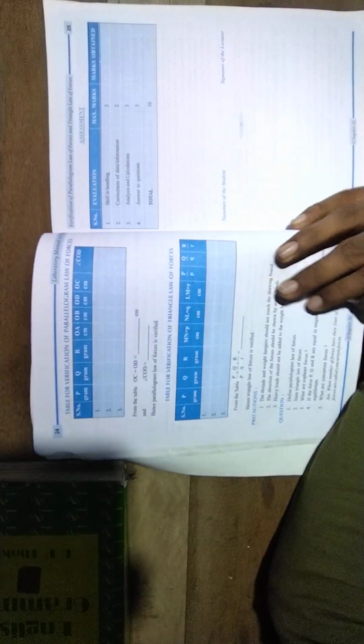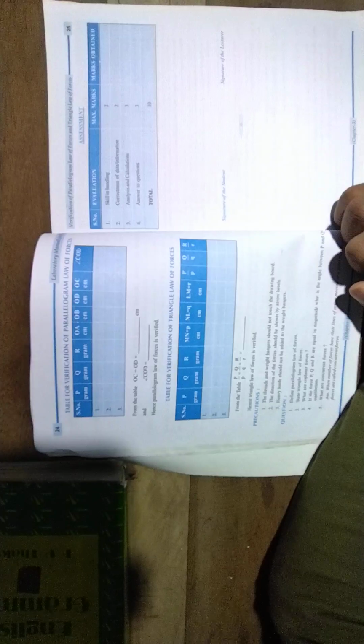Precautions. First, the threads and weight hangers should not touch the drawing board. Second, the direction of forces should be shown by arrowheads. Third, heavy loads should not be added to the weight hangers.